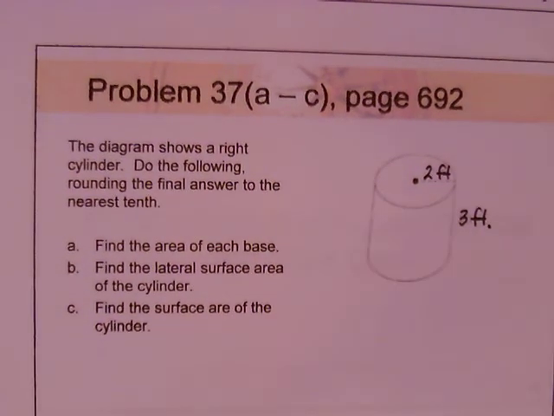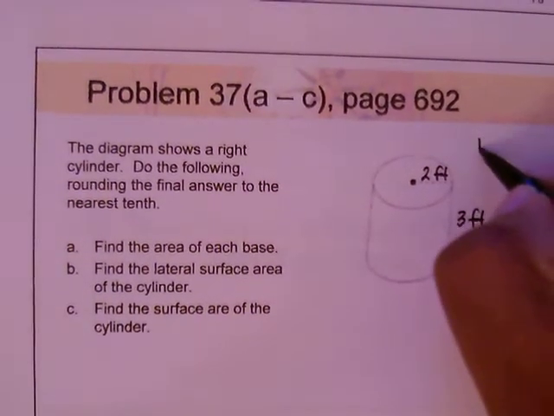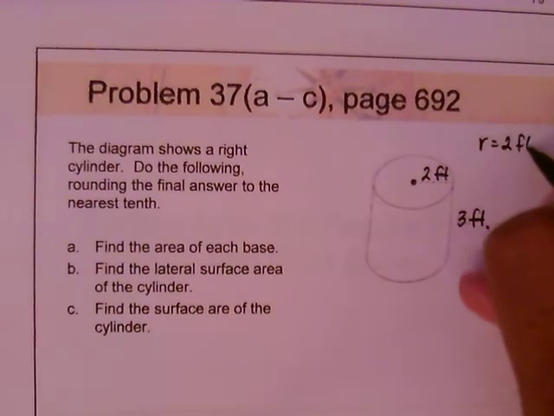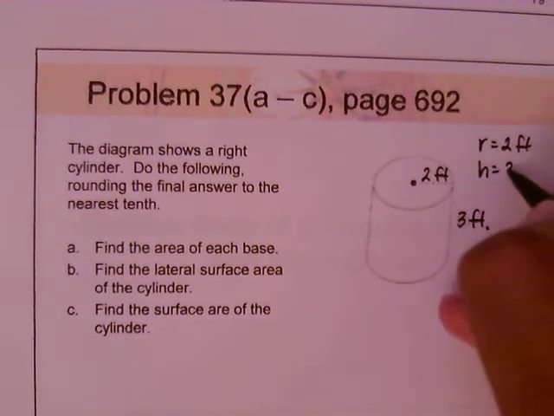As you can see here, the diagram shows a right cylinder. You're going to round the final answer to the nearest tenth, to 1 decimal place. Okay, so the radius is 2 feet. I'll mention that again, the height is 3 feet.